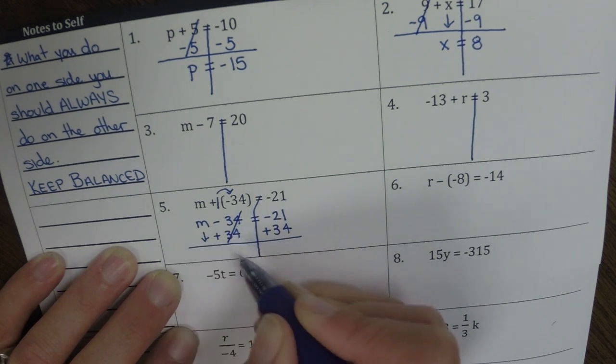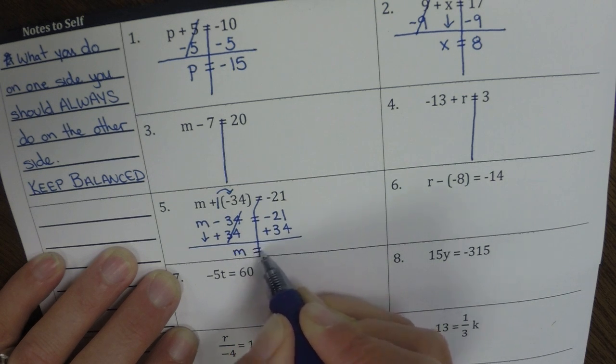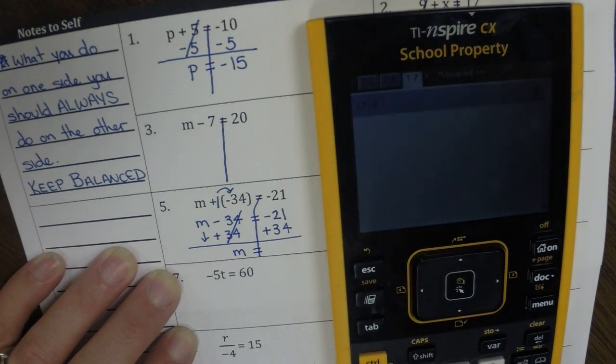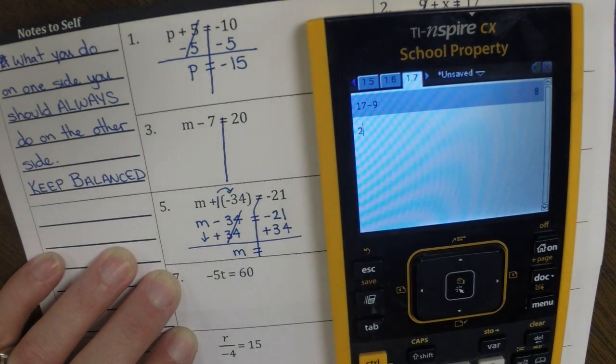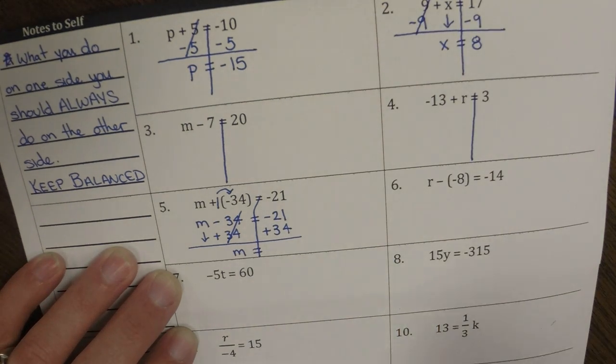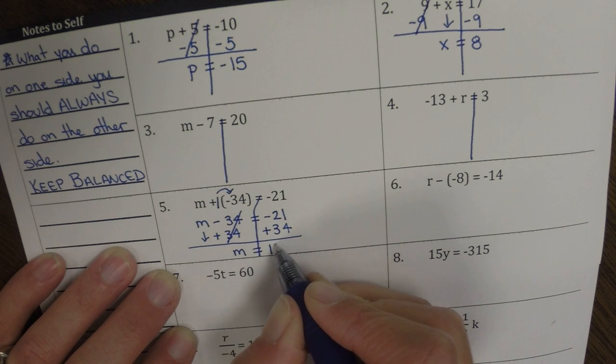I bring down the m, and then I would be calculator ready, so I could type in negative 21 plus 34 and press enter. Once I've done that, it says 13, so I know my answer here would be 13.